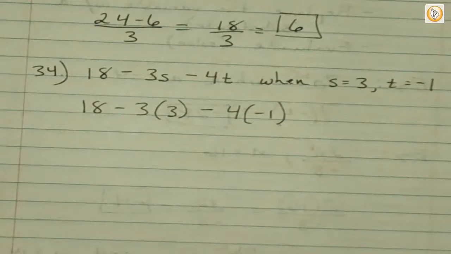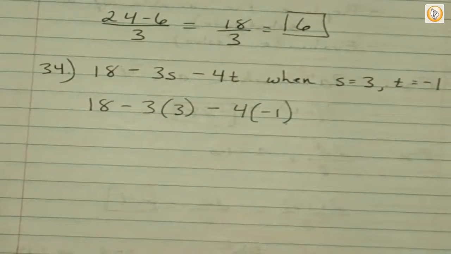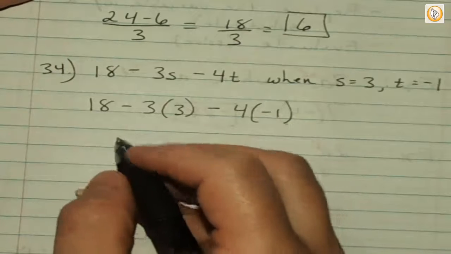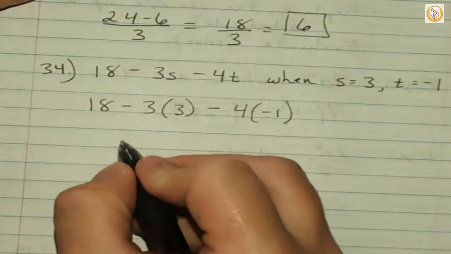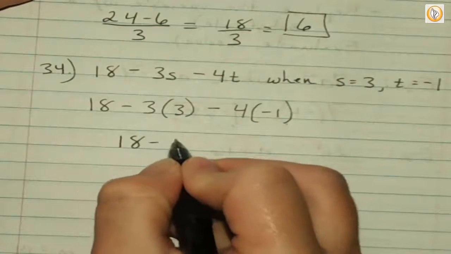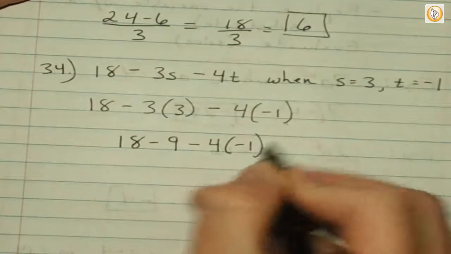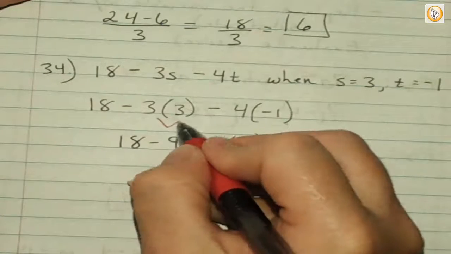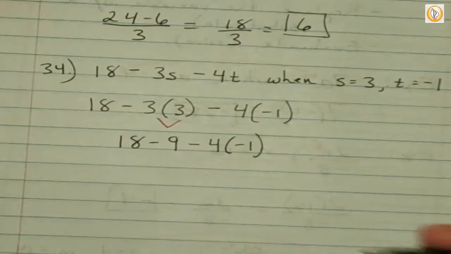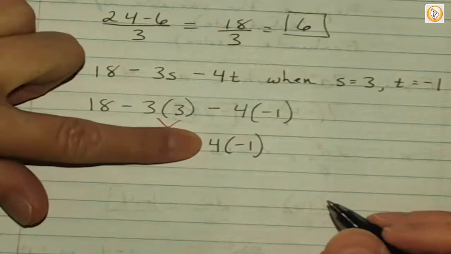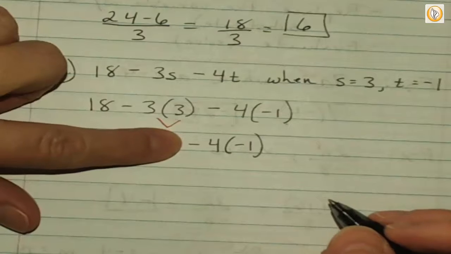Okay, so Tanner, what do I do first? 3 times 3. What do you get? 9. Okay, so I'm going to have 18 minus 9 minus 4 times negative 1. Very good. Now what do I do? 4 times negative 1. And what do you get? You could also do this.